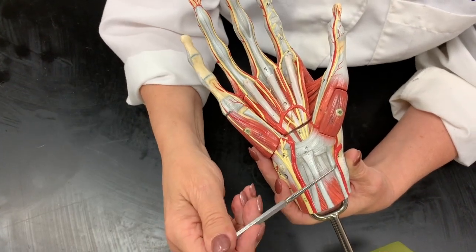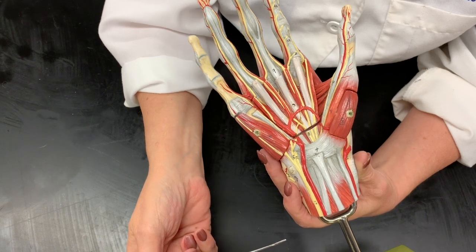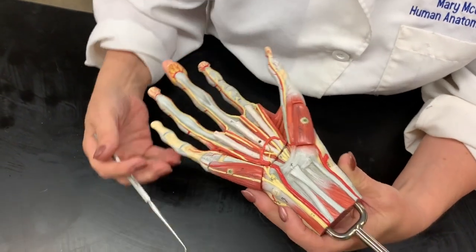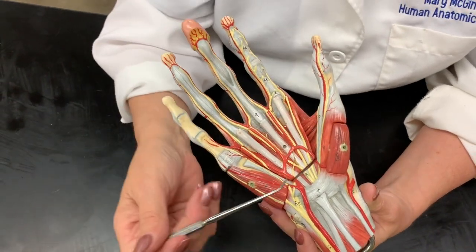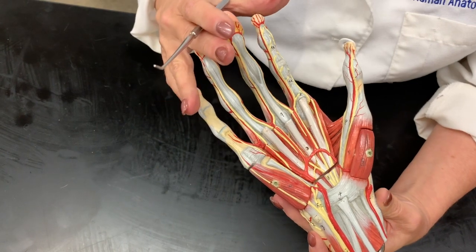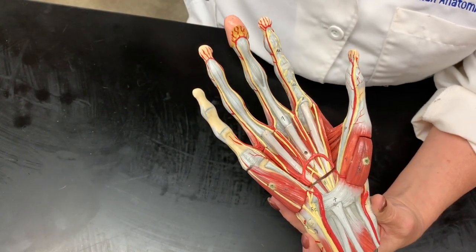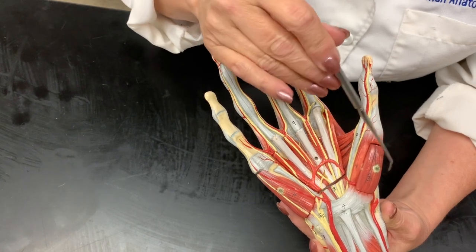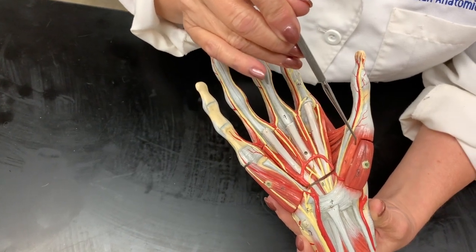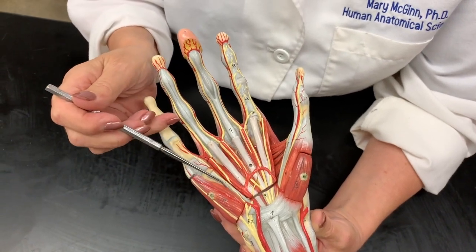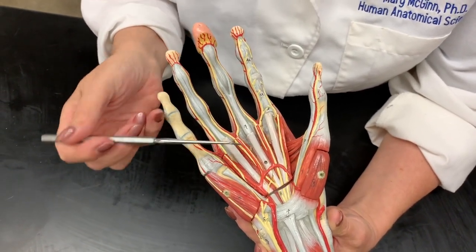Over here we have our radial artery. We do not see the median nerve because that is going through, nope, don't see it at the bottom. That is going through the carpal tunnel. So this hand is a right hand. We see over here on the thumb, we see 3 muscles in the thenar eminence. Over here we see 3 muscles on the hypothenar side.